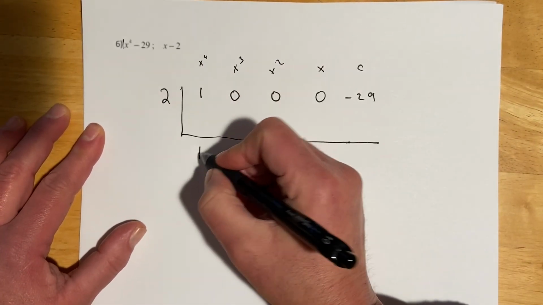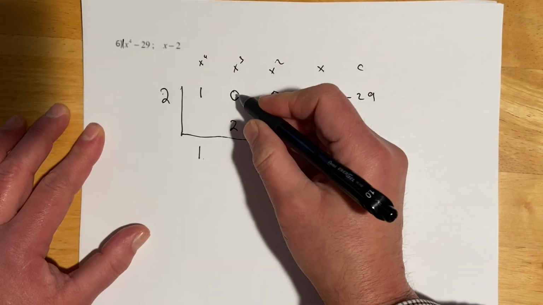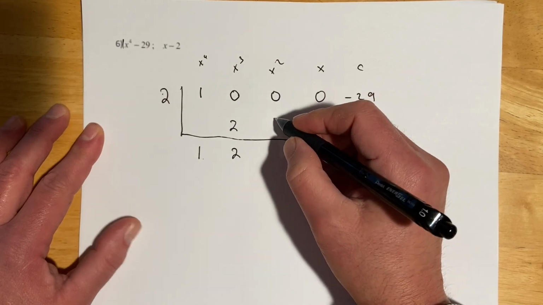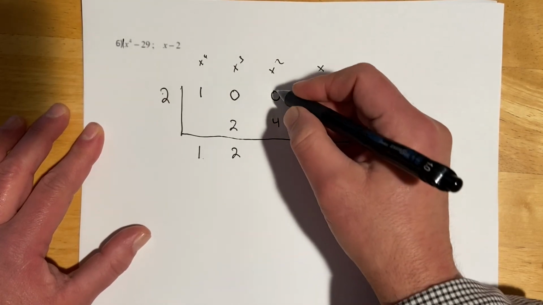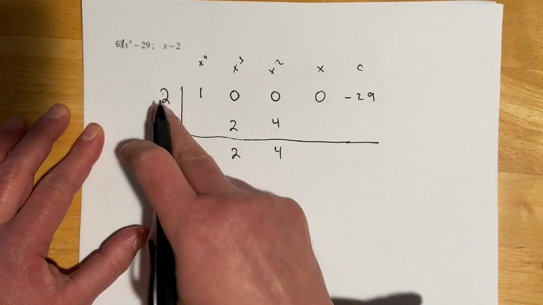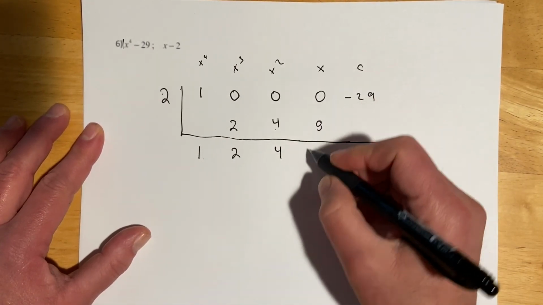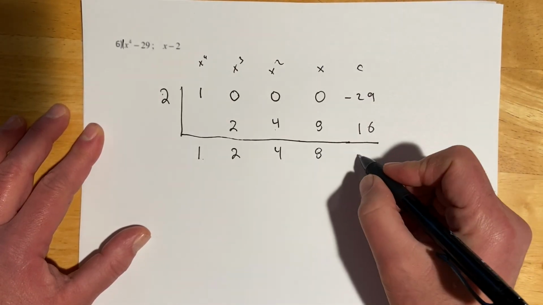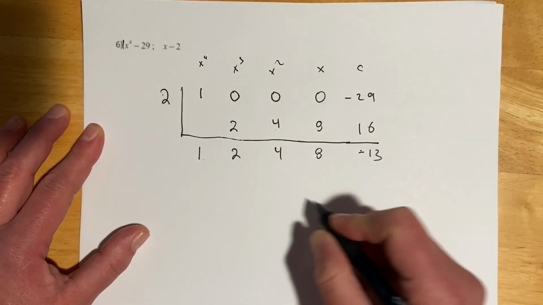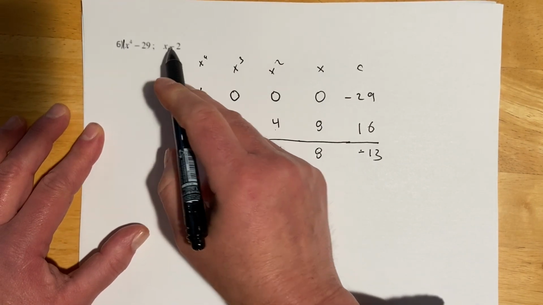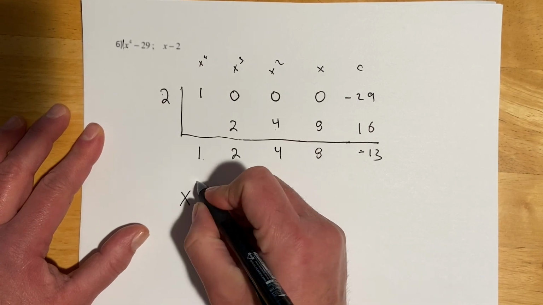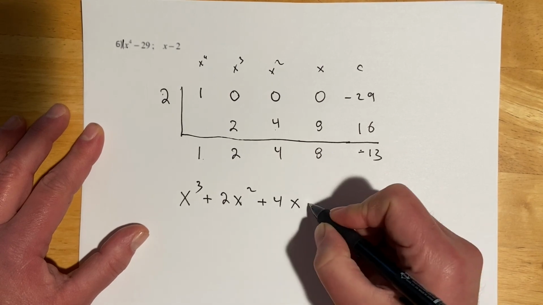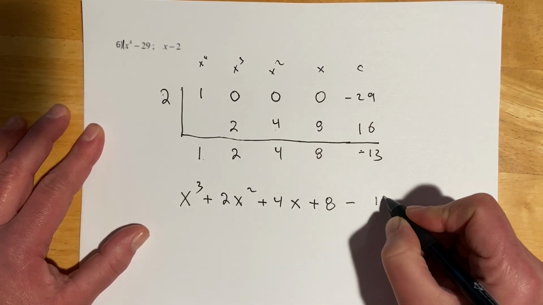So here we bring down our 1, and I go 2 times 1 is 2, 0 and 2 makes 2, 2 times 2 makes 4, 0 plus 4 makes 4, 2 times 4 makes 8, 0 and 8 makes 8, and 2 times 8 makes 16. Negative 29 and 16 leaves negative 13. It started off x to the 4th, we're dividing by x, so that means this will be x cubed. So x cubed plus 2x squared plus 4x plus 8 minus 13.